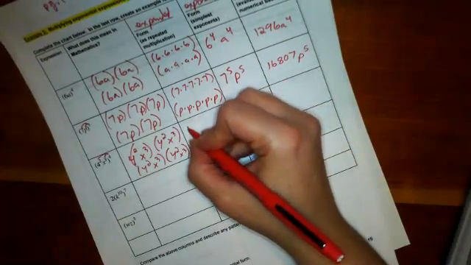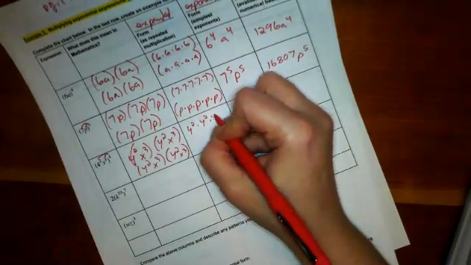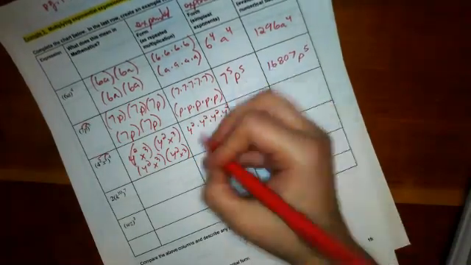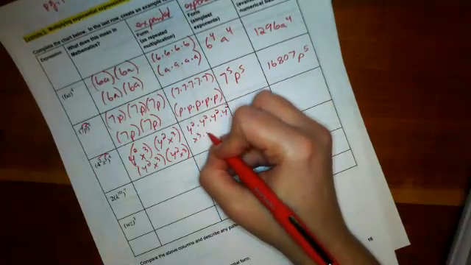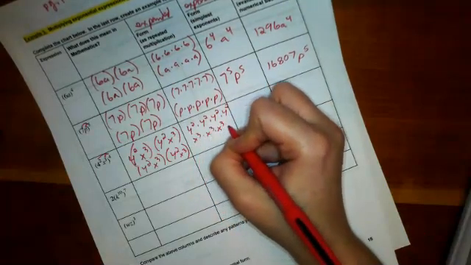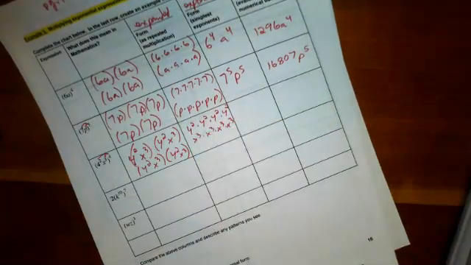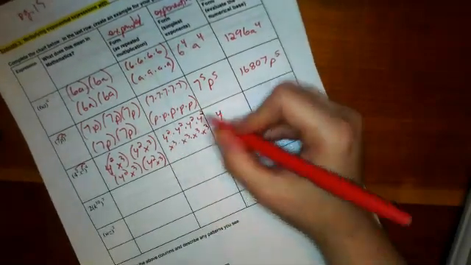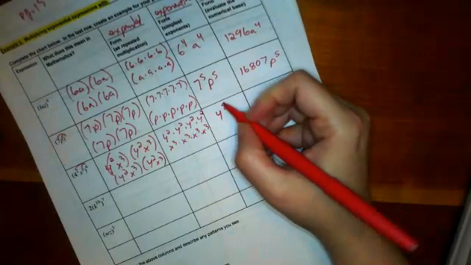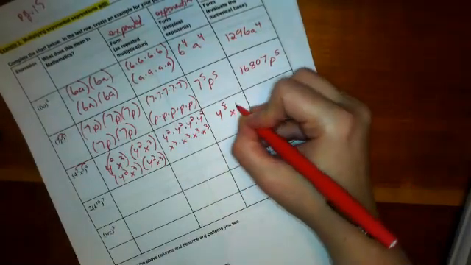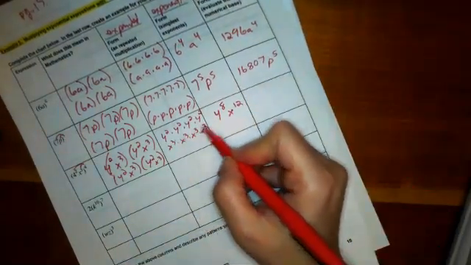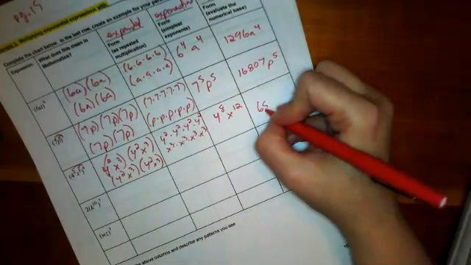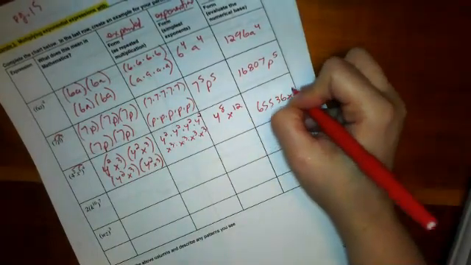We get 4 squared times 4 squared times 4 squared times 4 squared. We get x to the 3rd times x to the 3rd times x to the 3rd times x to the 3rd. Okay, what that gives us is 4 to the 8th, x to the 12th. 3, 6, 9, 12. Okay, we've got 65,536 x to the 12th. Okay, we're going to skip all these.